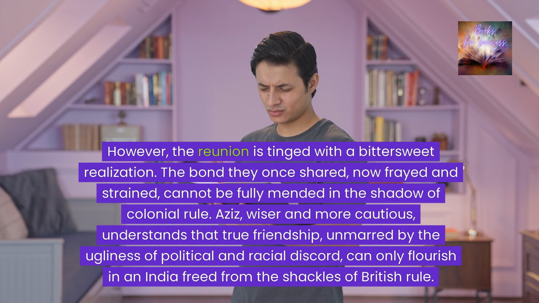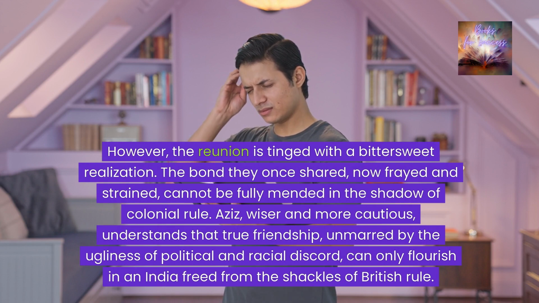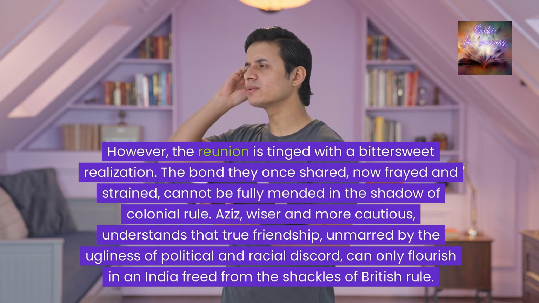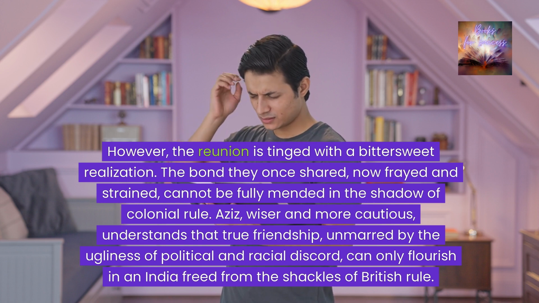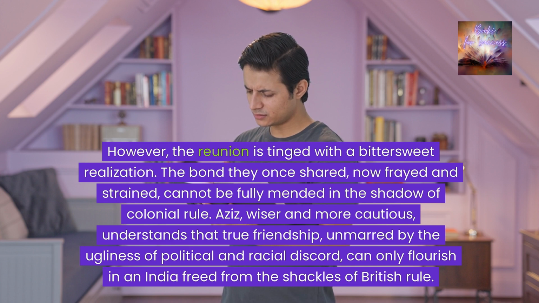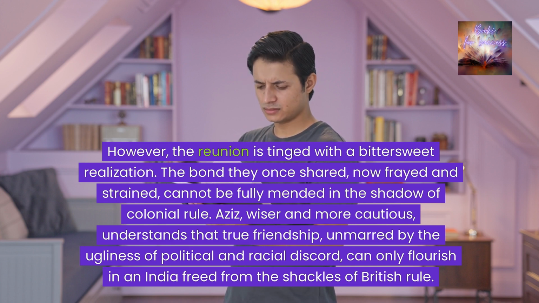The bond they once shared, now frayed and strained, cannot be fully mended in the shadow of colonial rule. Aziz, wiser and more cautious, understands that true friendship, unmarred by the ugliness of political and racial discord, can only flourish in an India freed from the shackles of British rule.